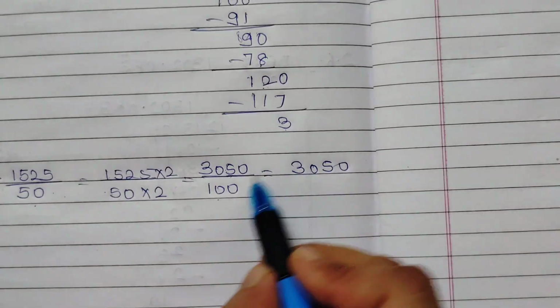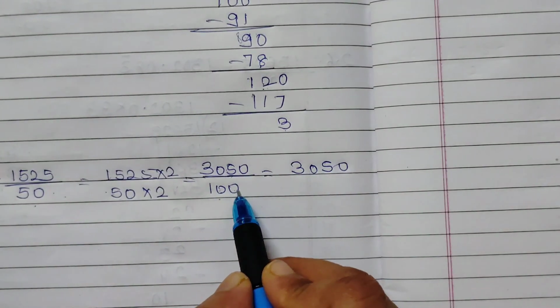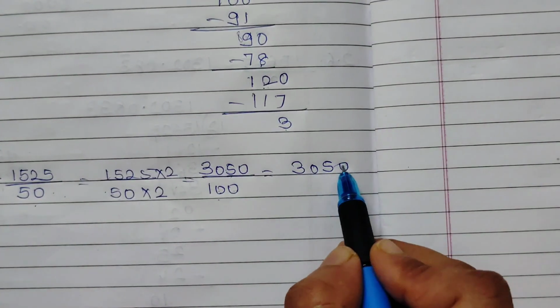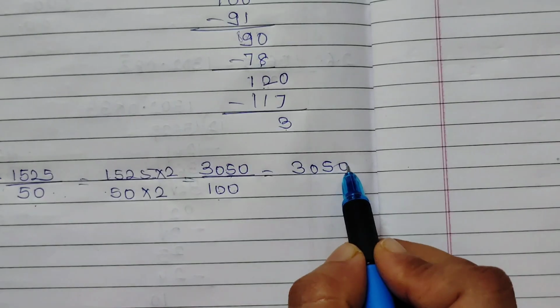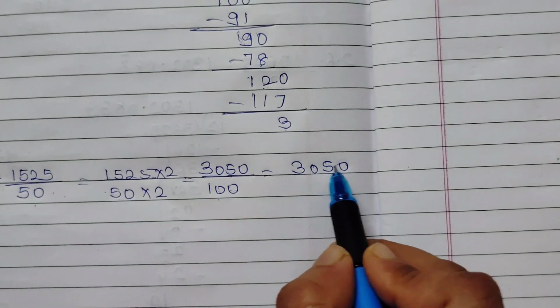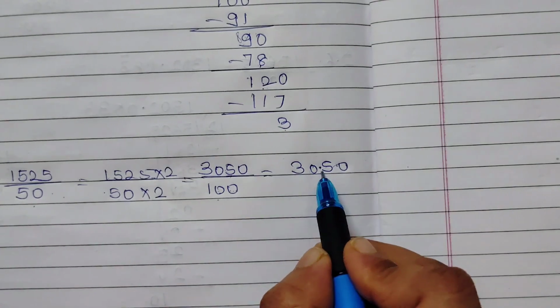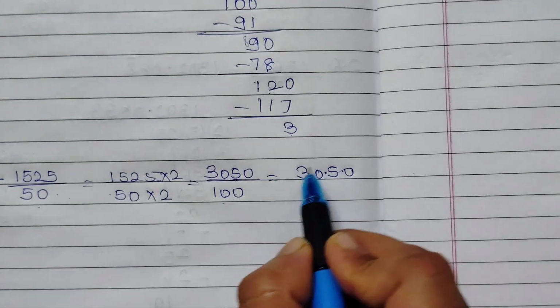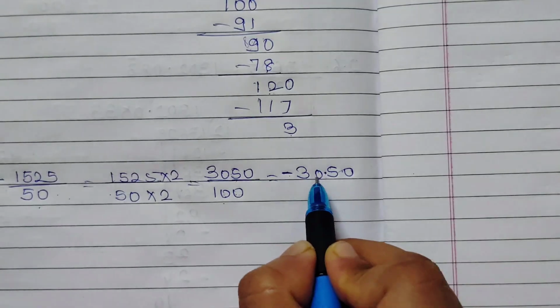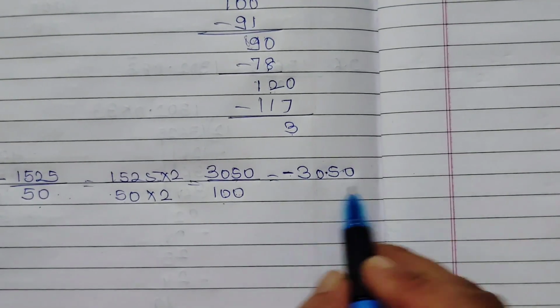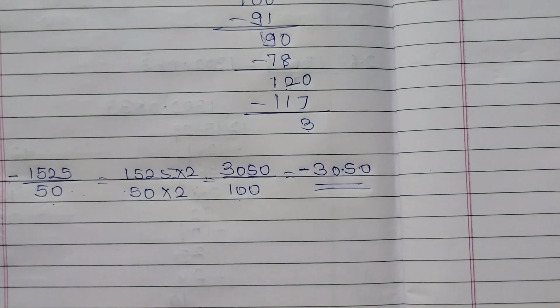Okay. So now we are going to write this number 3050. And below now how many zeros are there? 2. So we are going to put the point, when we go backwards, 2 zeros. So 1 and 2 here. So here the point will come. So it is 30.50, and here in the question we have the minus sign. So we are going to put the minus sign. So minus 30.50 is the answer. Okay. Now next question.